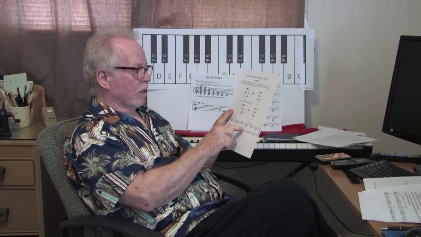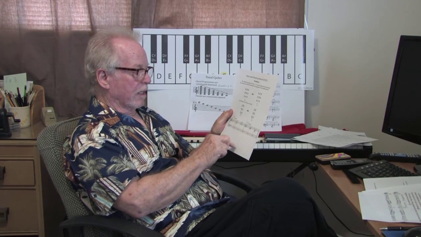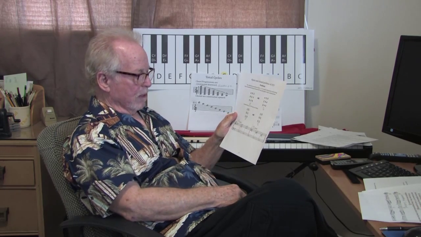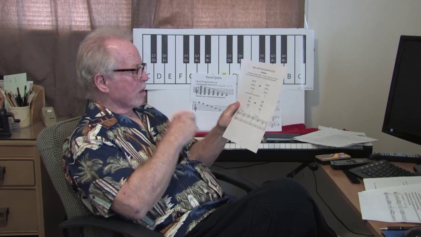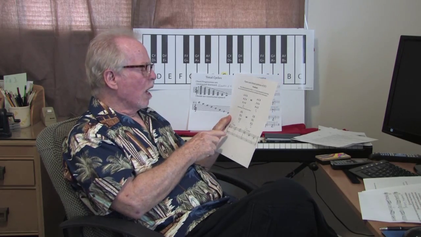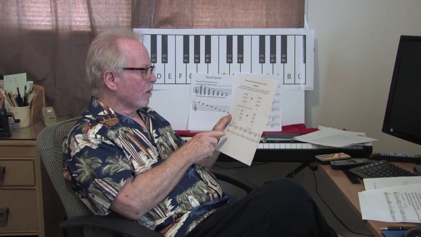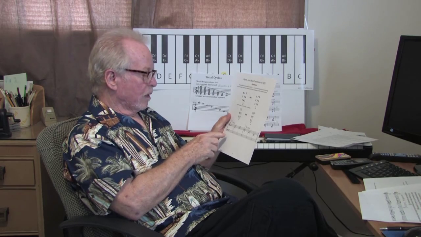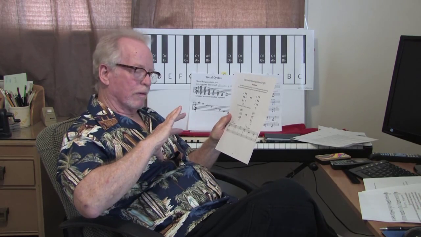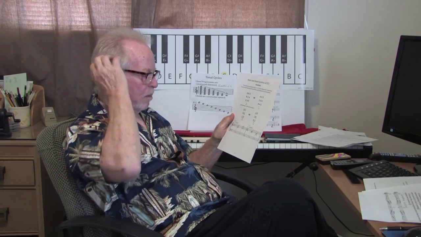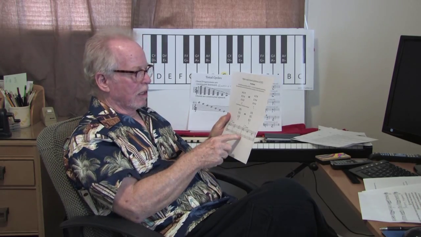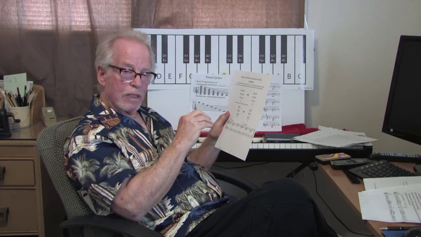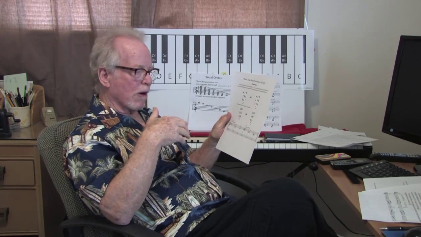The root, third, fifth, tonic, and so forth. In other words, in clockwise motion, the chord is open. But in counterclockwise, the chord is closed. And you'll see this as we go on.